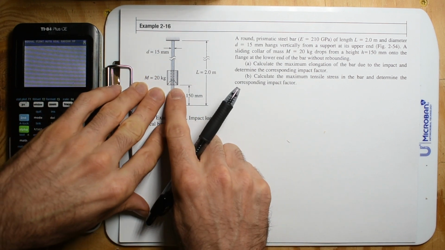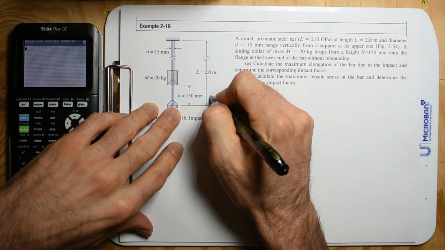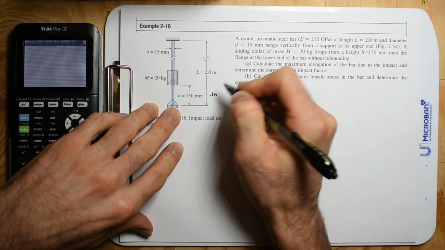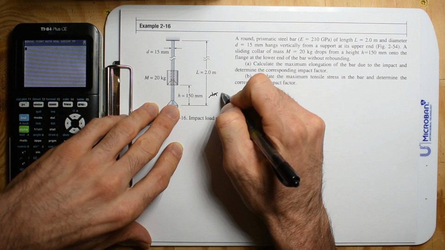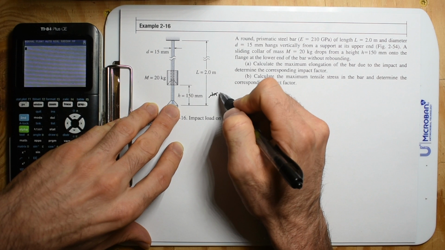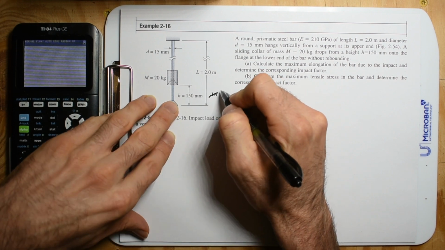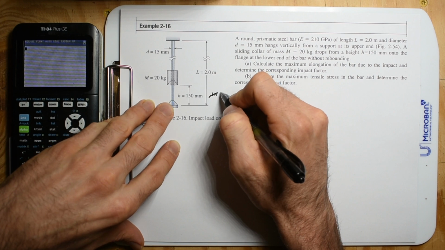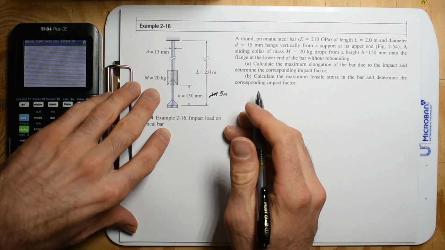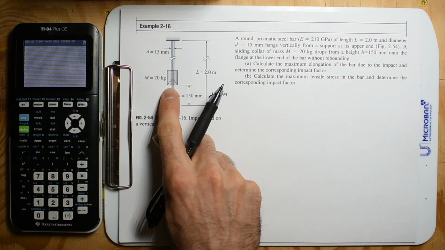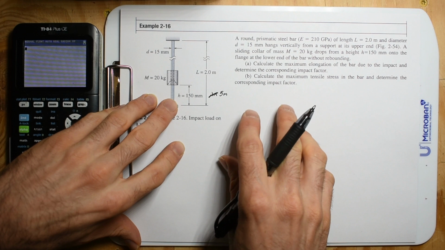We got 20 kilograms, and we're dropping it from a height of 0.1 meters. Let's switch the problem around. How should we make it? I think we should make it 5 meters, and I'll show you why in a second. Should we make this 20 kilograms? Sure. Yeah. So we're dropping this thing pretty far now.